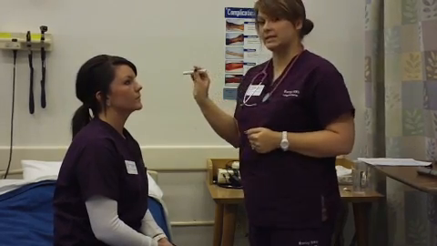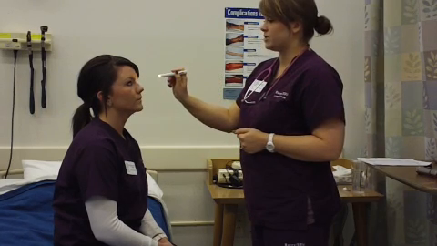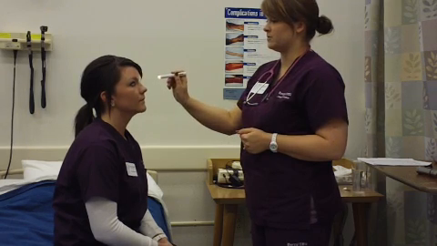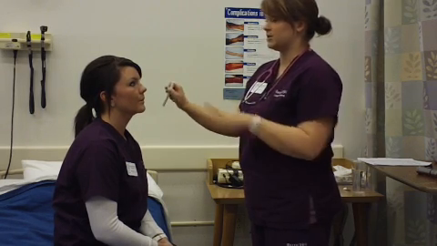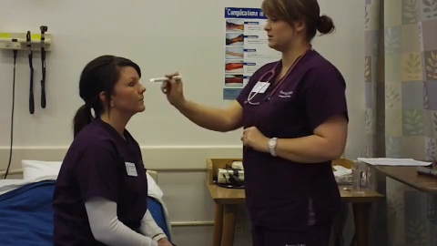I'm going to shine the light in her eyes. They should constrict when I shine the light, and they should dilate when I turn it off. And I shine it twice to look at the opposite eye, constricting with it.